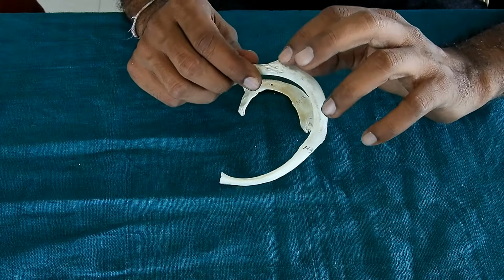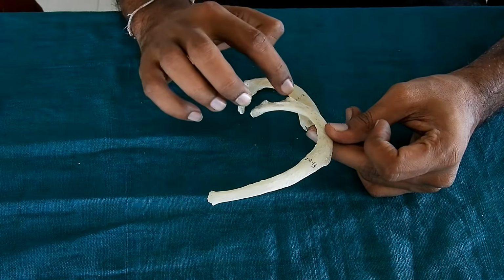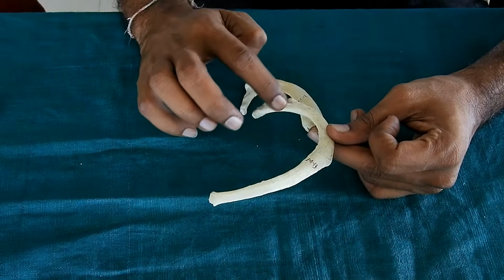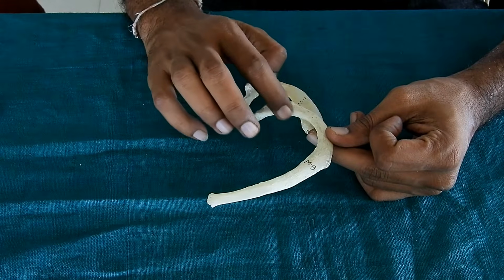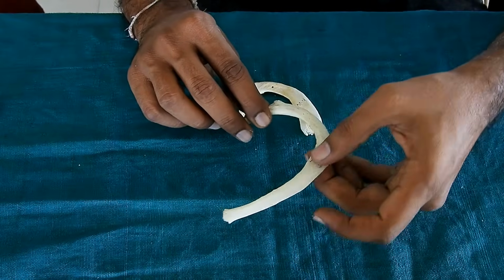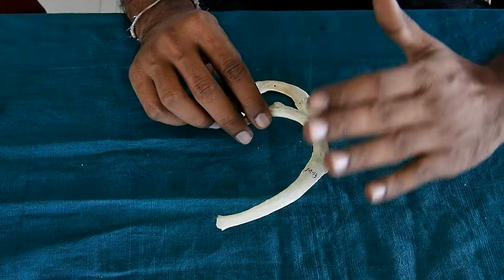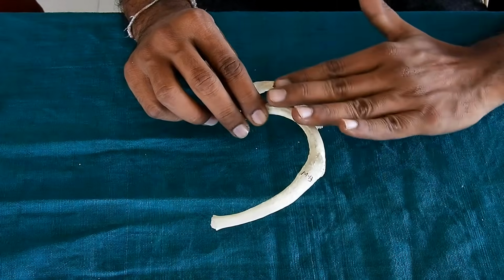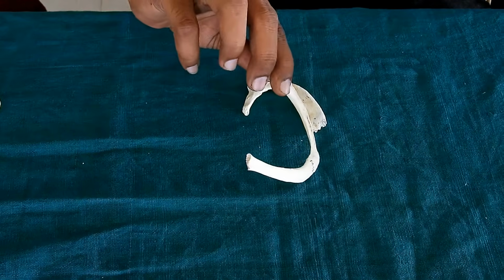Here you can see the tubercle is small. The angle is also slight, and it lies very close to the tubercle. The most important feature lies in the shaft. The shaft is not twisted like a typical rib. It has an outer surface which faces more upward than outward.